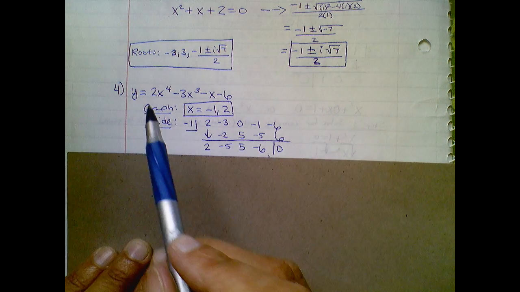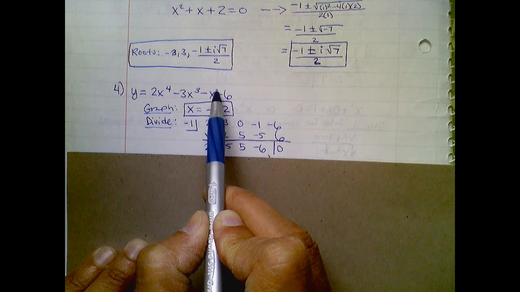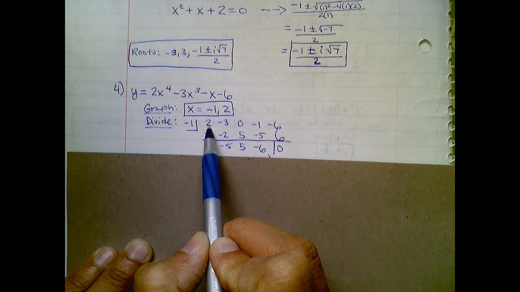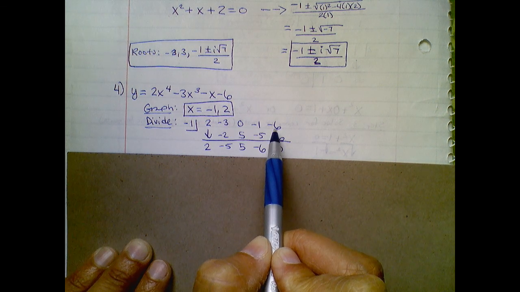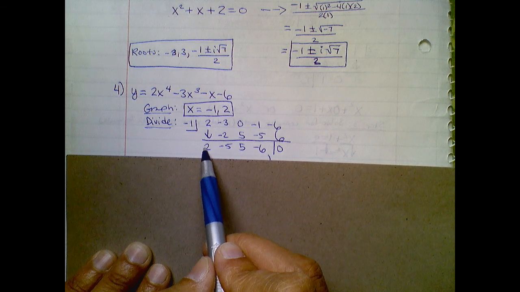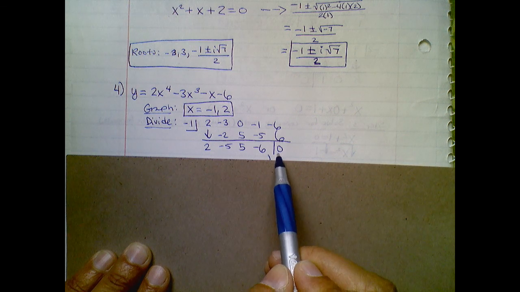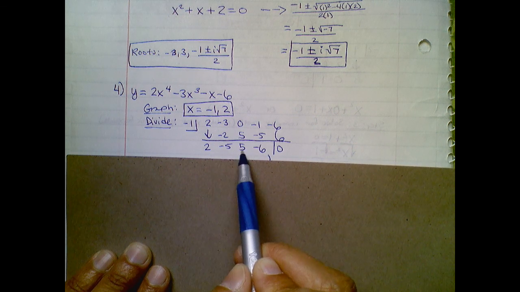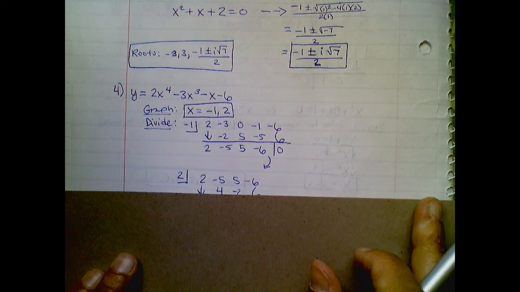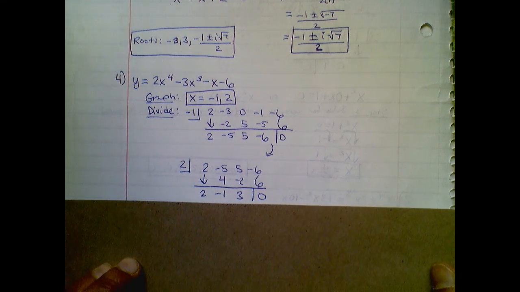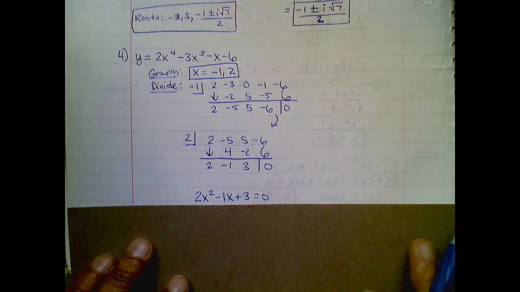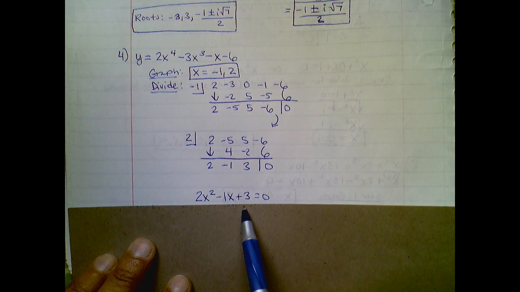So then from here, it goes 4, 3, it skips 2, then 1, and -6, so I need to put a 0 right there as a placeholder. So 2, -3, 0, -1, -6. I divide by my first number, -1. I go through, multiply my diagonals, add my columns. And I should get 0 as a remainder. Then from these 4 numbers, I bring them down. I put the next number in the box, so 2. I do my synthetic division again. I now have 3 numbers, so that is good. I put in my variables, so 2x squared minus 1x plus 3.